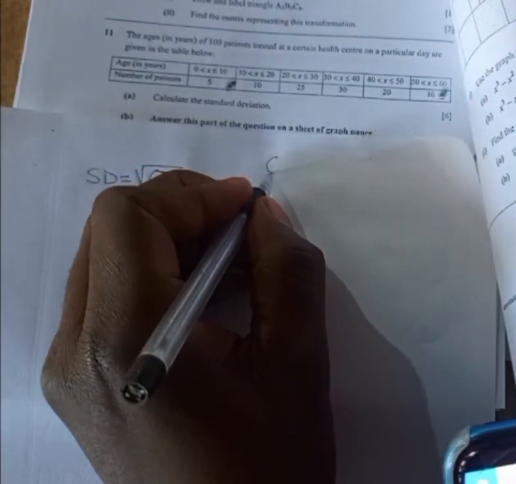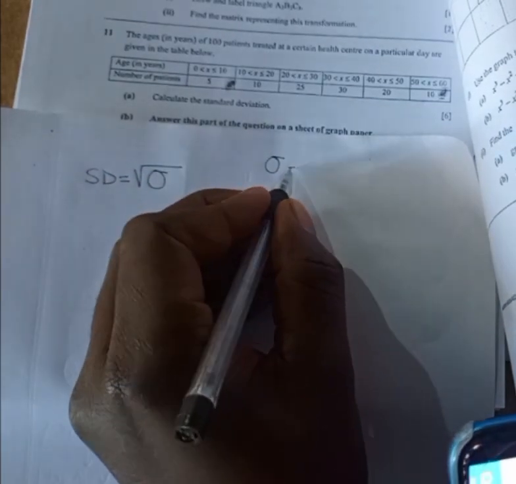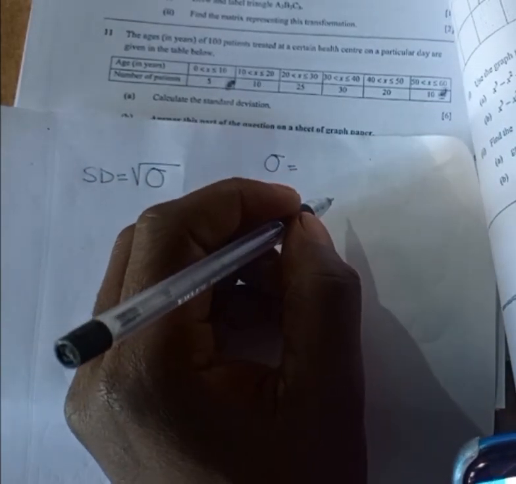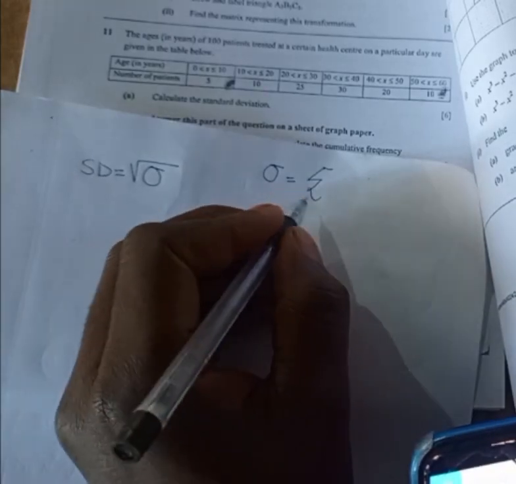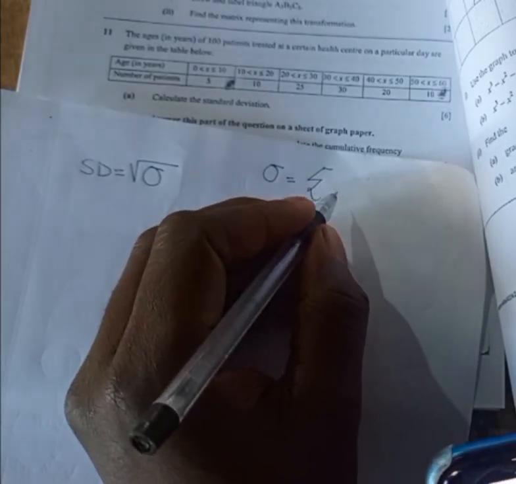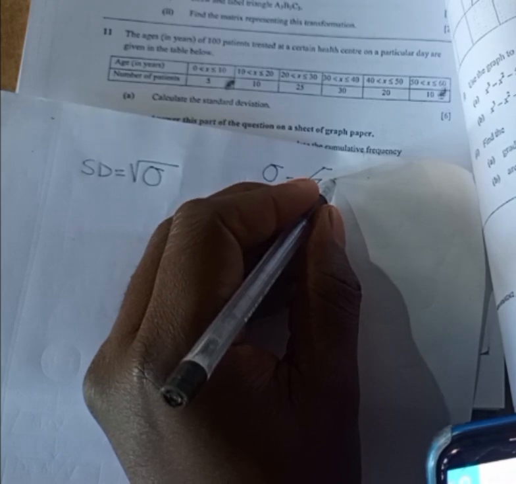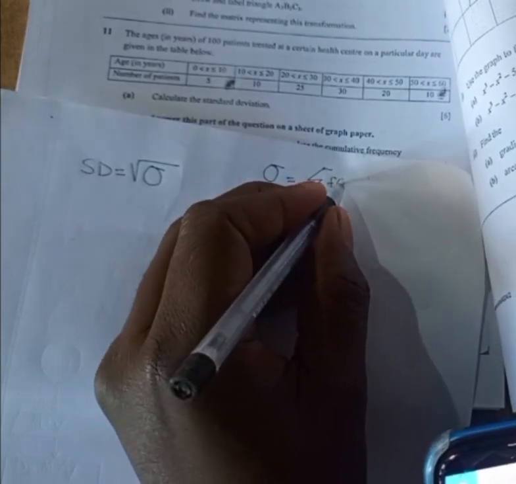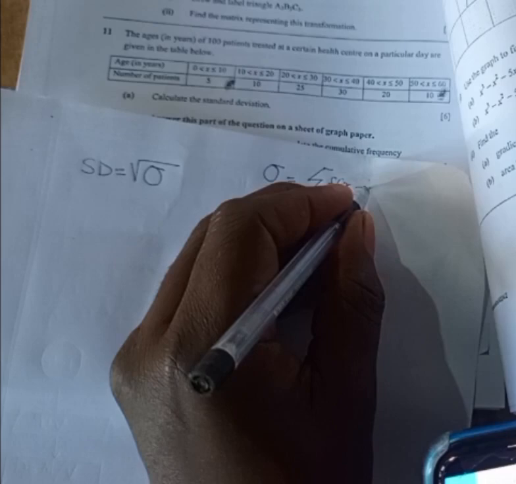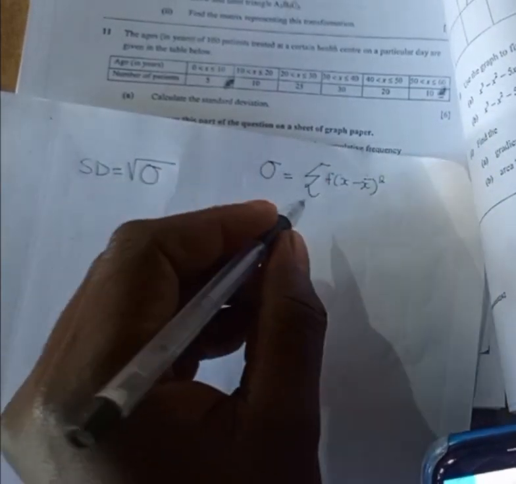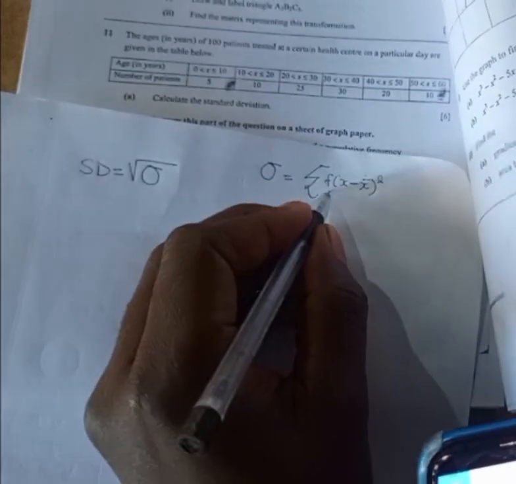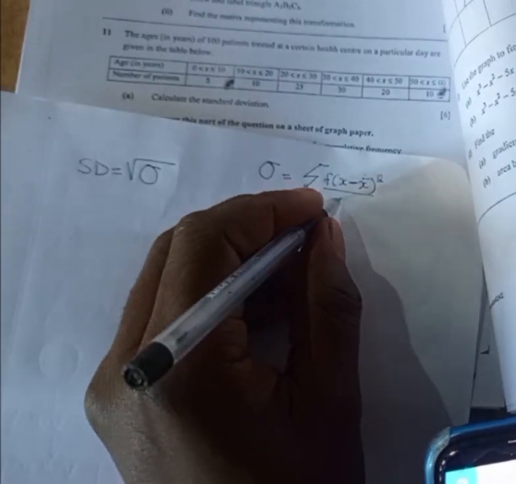What you should know is that the variance is the summation of f, open bracket x minus x bar, then you square whatever you get after doing that subtraction in brackets, then you say over n.